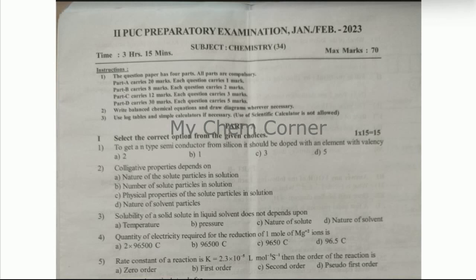Now whenever you see this particular one that says N-type semiconductor, N is for a negative charge. And if you need to get an N-type semiconductor, your element should have more number of electrons in the valence orbital. So here, to get an N-type semiconductor from silicon, you need, because silicon belongs to group 14.